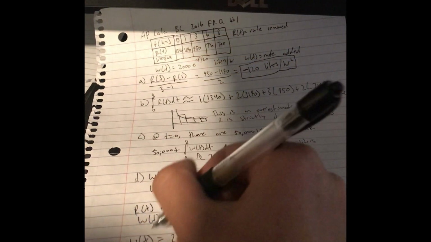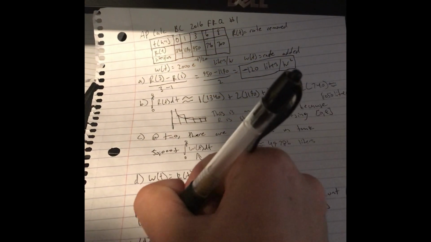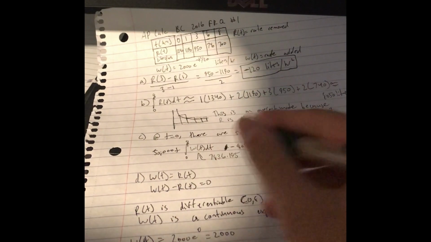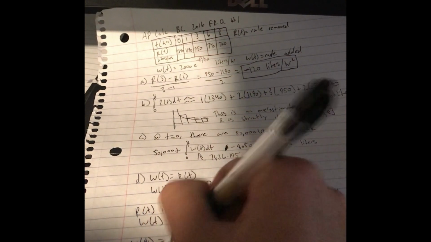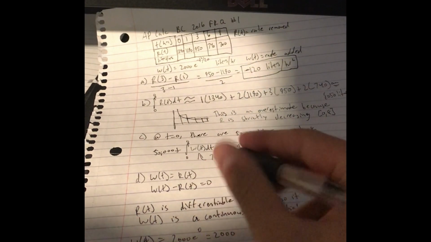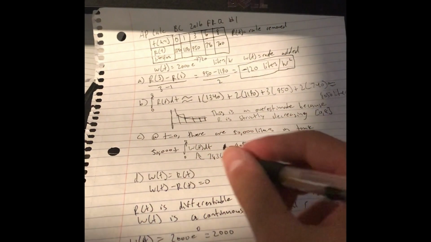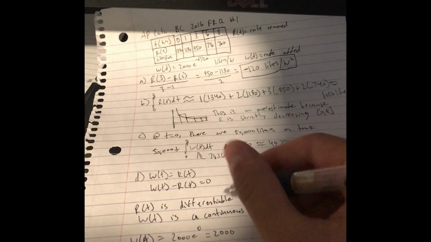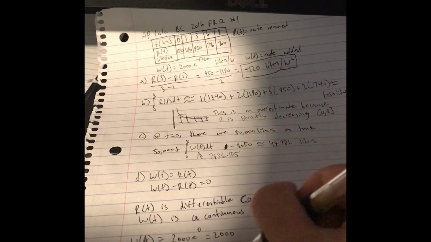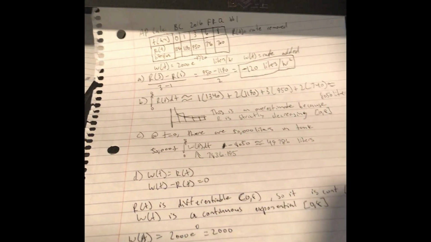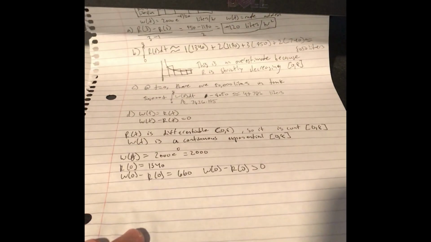And then R of 0 is going to be equal to 1348, as the table tells us. So that means W of 0 minus R of 0 is equal to, what is that, 660? The important thing is that it's greater than 0. So W of 0 minus R of 0 is greater than 0. Hopefully you could see that. Sorry.